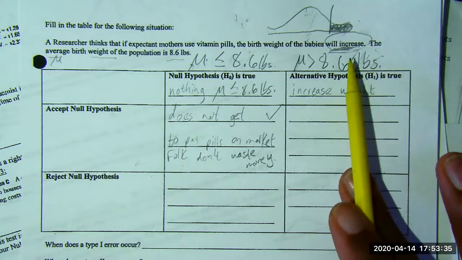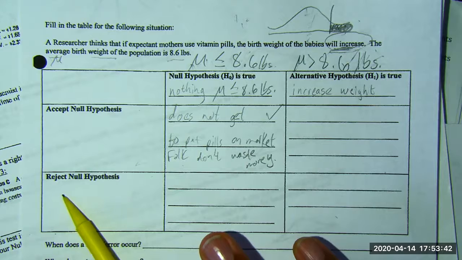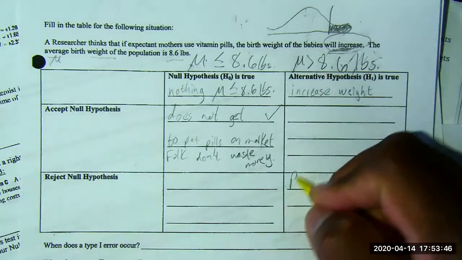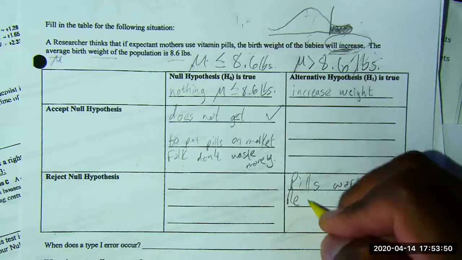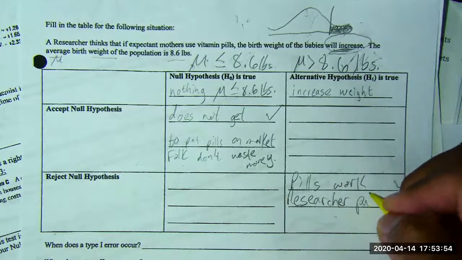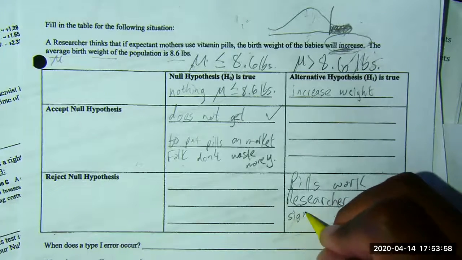If the pills actually increase the average weight of babies and we properly reject the null based off of our test statistic, we're here, the pills work. The researcher can publish anyway. Publishes significance.